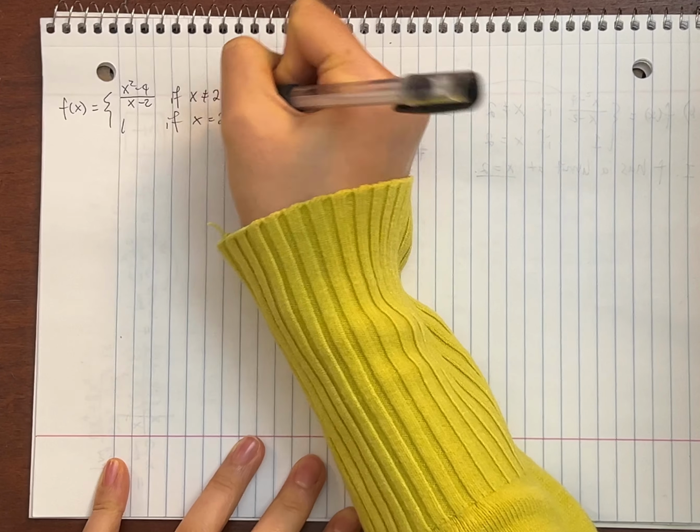So f prime of x will be, cosine of 3x. When you take the derivative of cosine, it becomes negative sine. So negative sine 3x. Don't forget chain rule, times 3. So this will become negative 3 times sine of 3x.